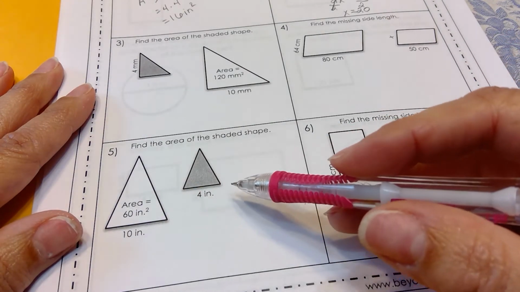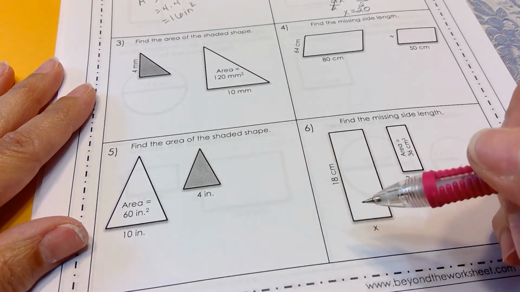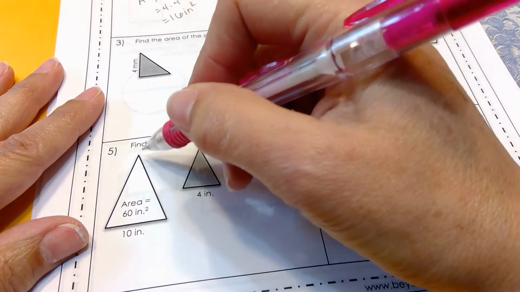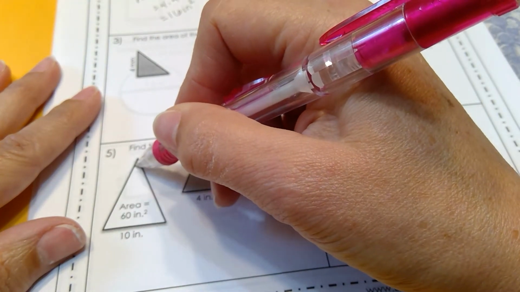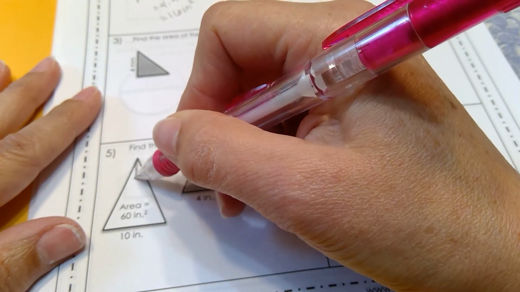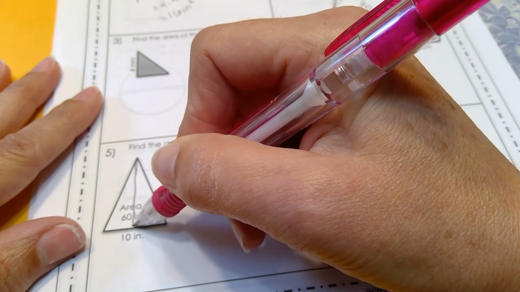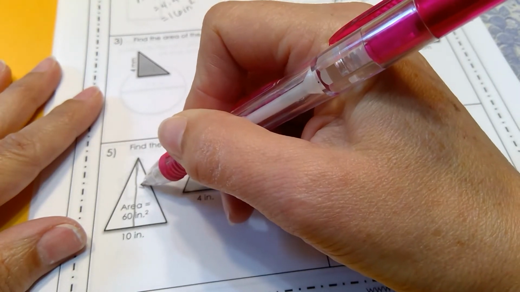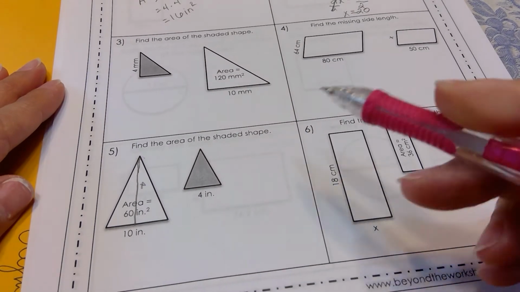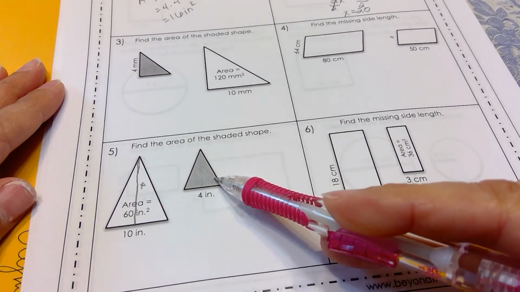So remember, we have the base. To find the area, it's 1/2 of the base times the height. So what we're looking for is the height. We're missing that here. So we don't know what this is, and once we figure that out, then we can figure out how to solve for this one.